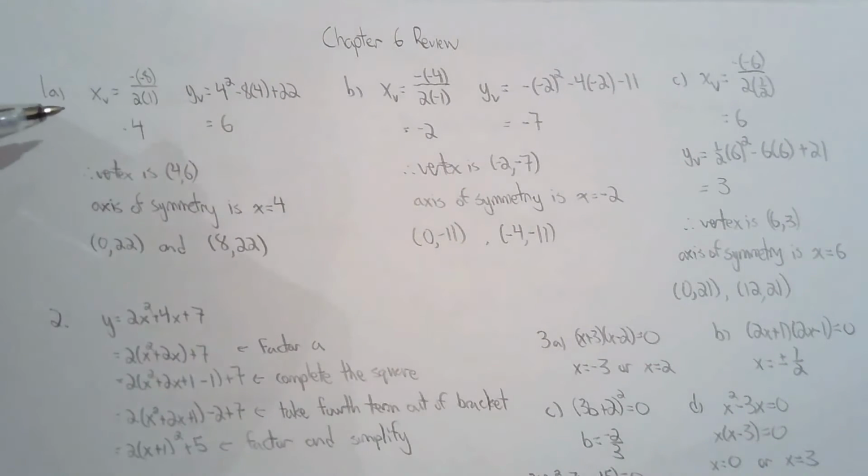So I found the vertex by using the negative b over 2a method. You can easily complete the square as well if you wanted. Now with the vertex, you can find the axis of symmetry very easily. Just basically copy the x coordinate.